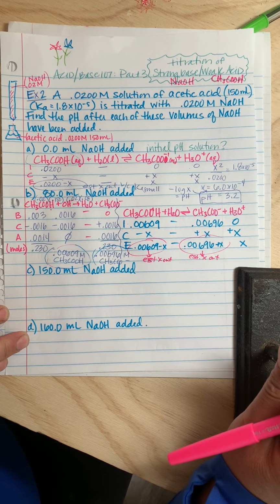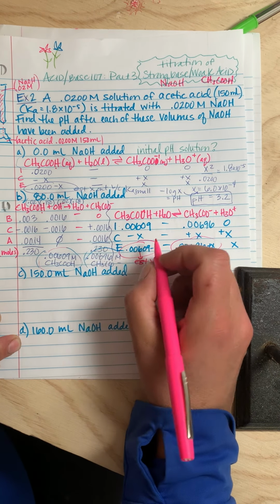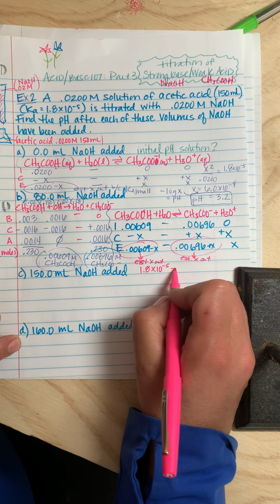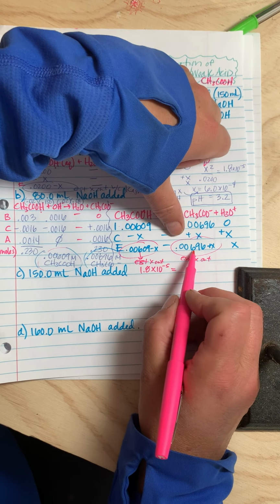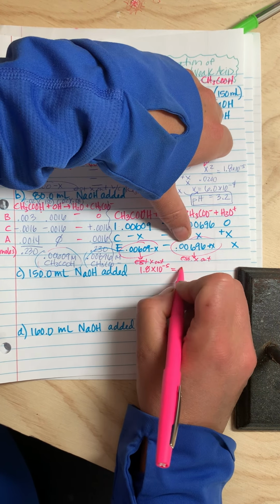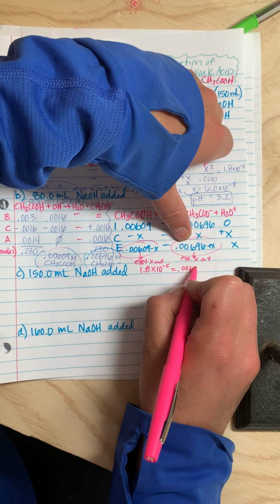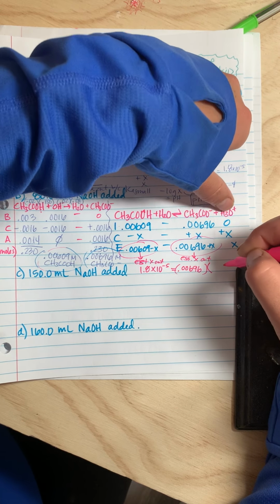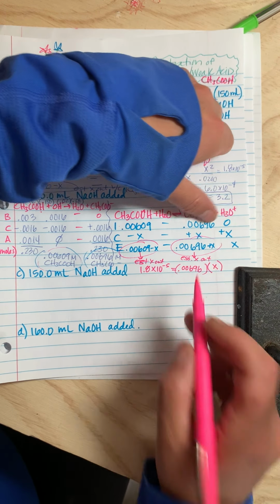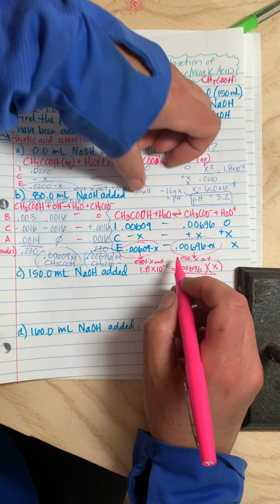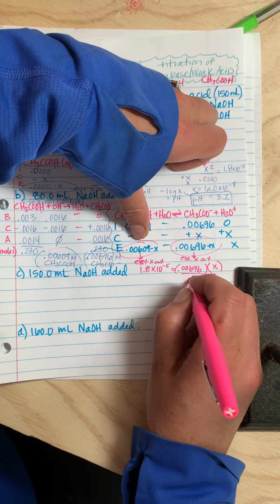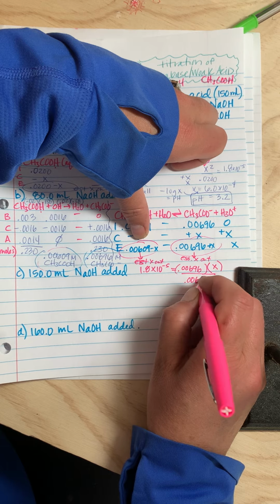So what we end up with for our Ka expression is 1.8 times 10 to the minus 5 is equal to this guy's concentration, which we are going to estimate to be 0.00696, times this guy's concentration, the hydronium, which is X, over the acetic acid's concentration, which we're estimating to be 0.00609.